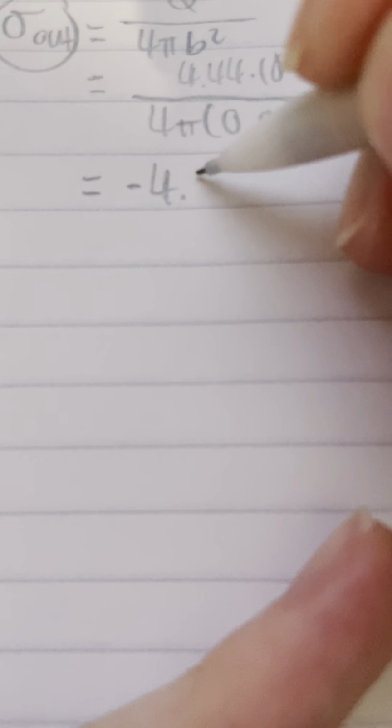So that will give us negative 4.36 times 10 to the negative 7th, and that is going to be in units of coulombs per meter squared.